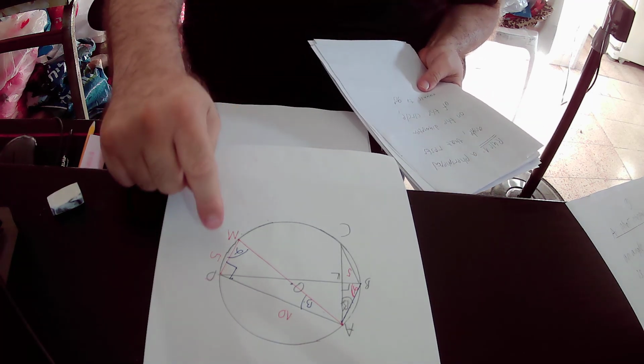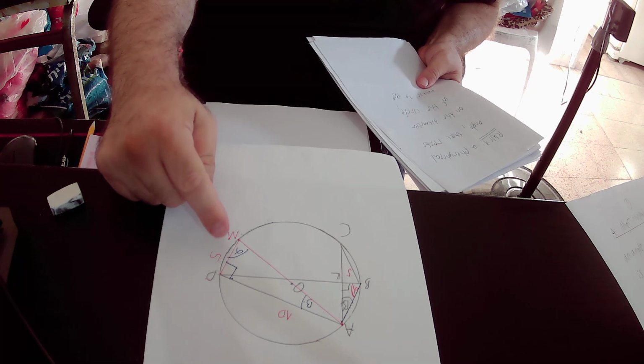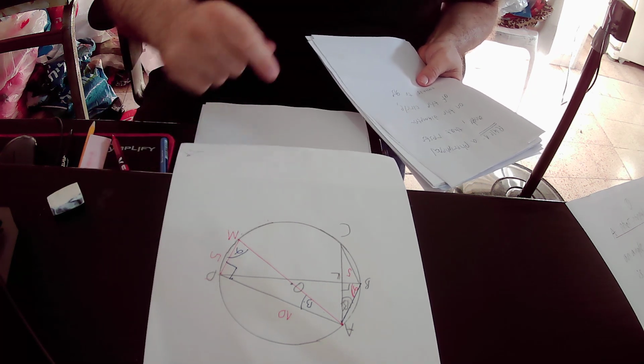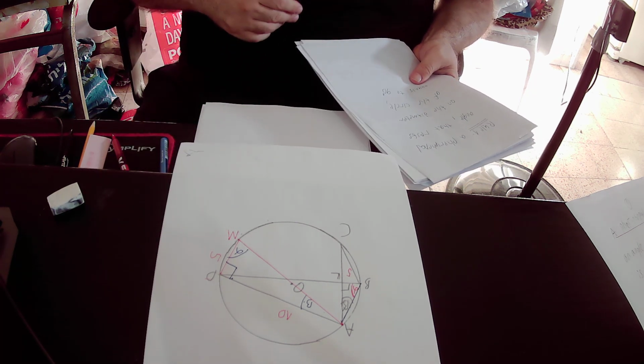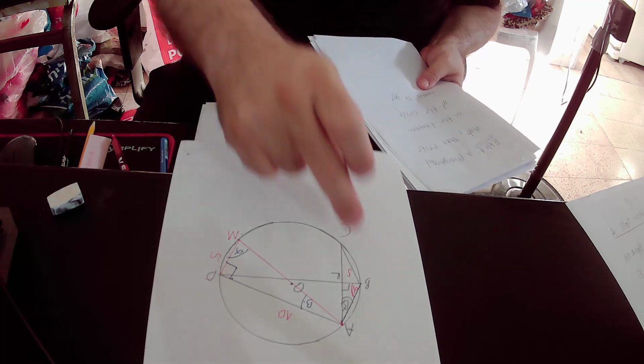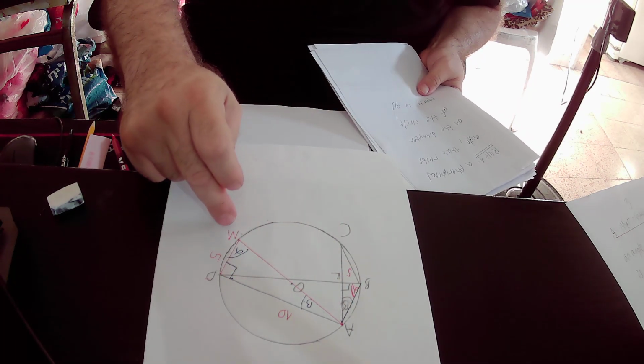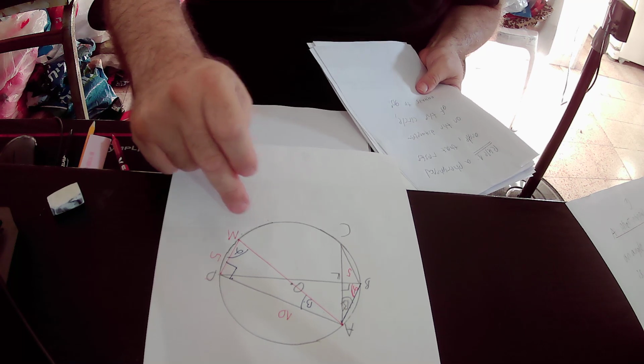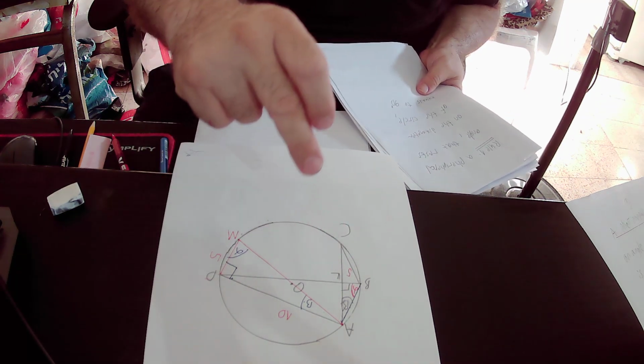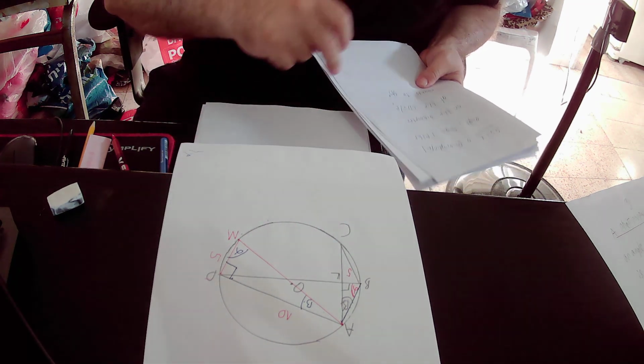We connected points M and D by a straight line, and angle ADM rests on AM, the diameter of this circle.